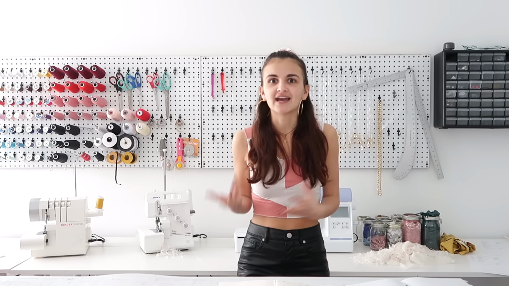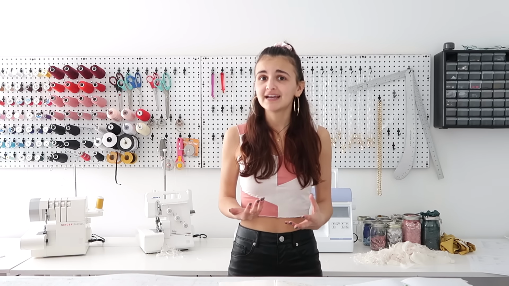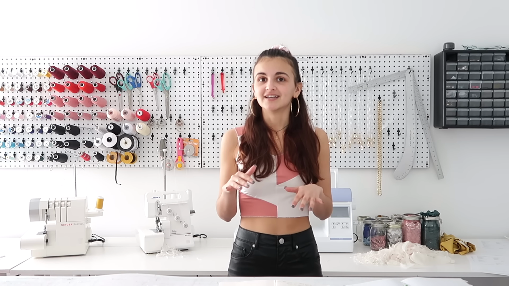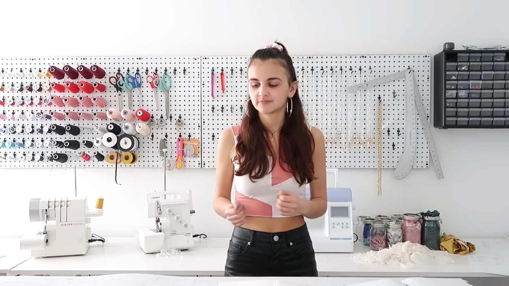So I'm not saying make everything on bias, because you can't really make everything on bias, because sometimes it does get a little bit difficult and it stretches things out a lot. But when it comes to slip dresses or things like that, that you want that extra kind of volume as well, cutting things on bias is what's going to give you that perfect flowy look.